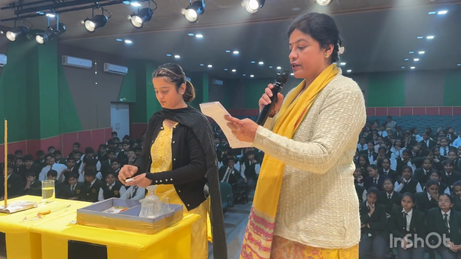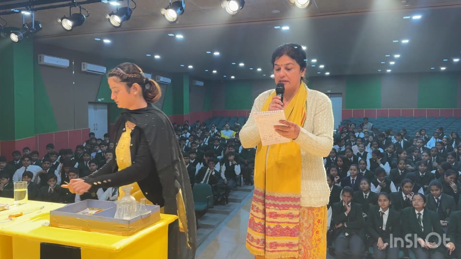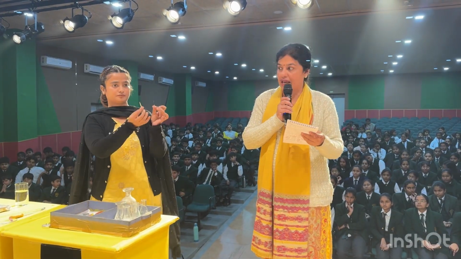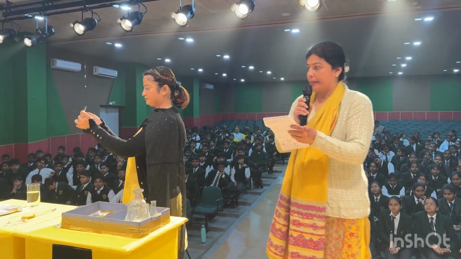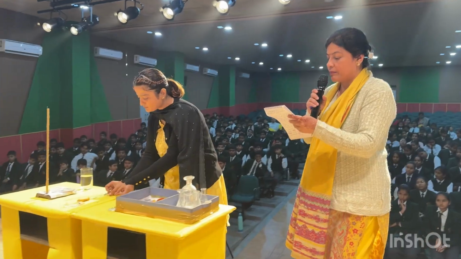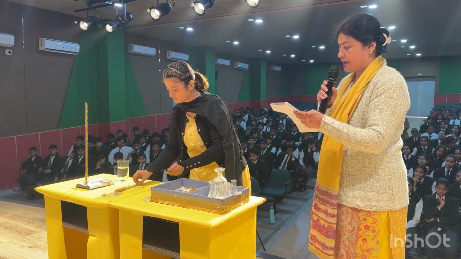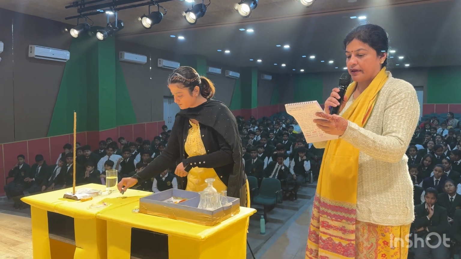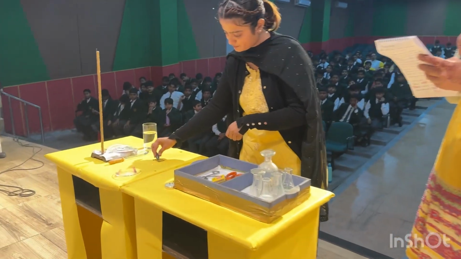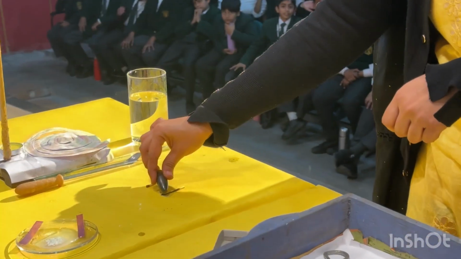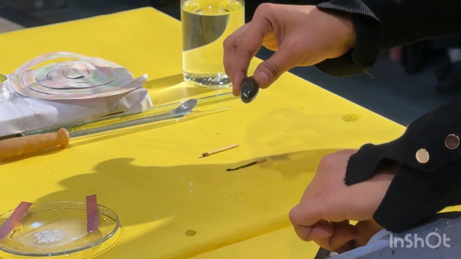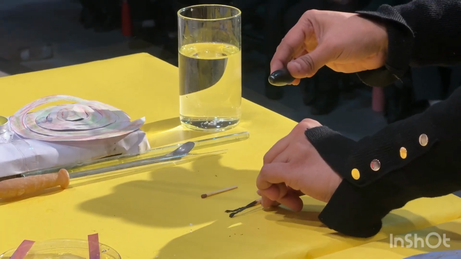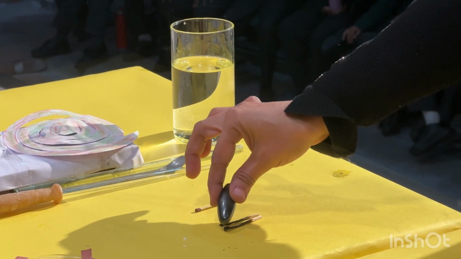Children, you are seeing here two matchsticks. One is used up and the other one is as it is. When these two are brought closer to a magnet, we see that the burnt matchstick gets stuck to the magnet, whereas the other one doesn't, showing the attraction towards the magnet.